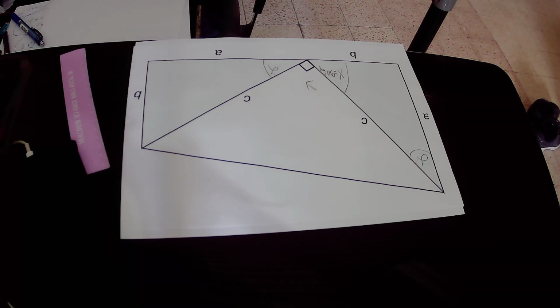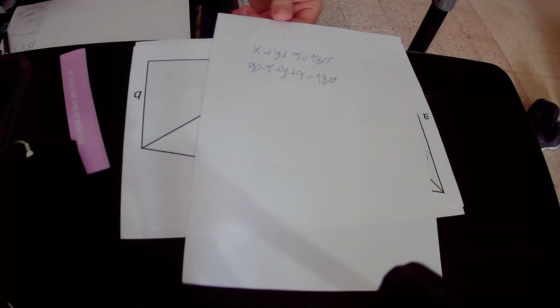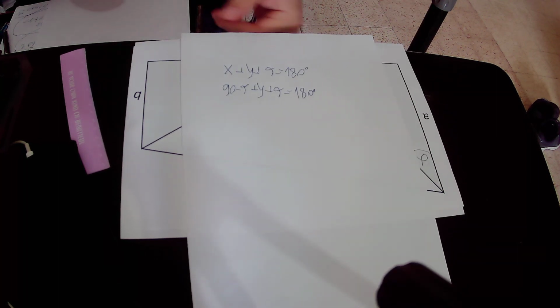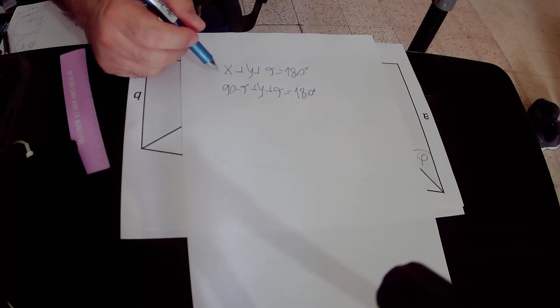So we will substitute x by 90 minus alpha, plus y plus alpha equals 180. So here we substitute x by 90 minus alpha.